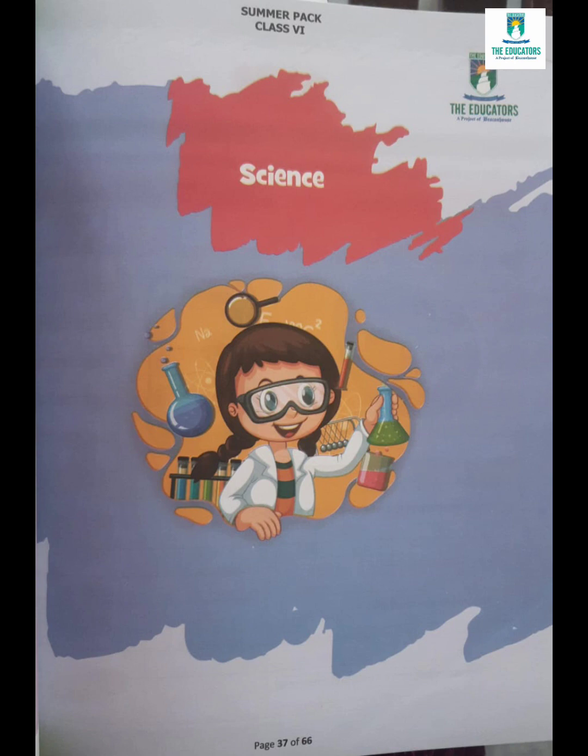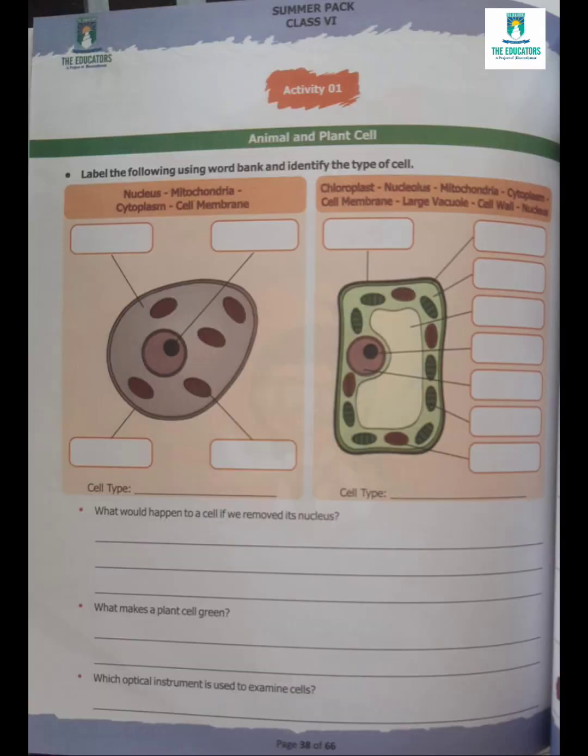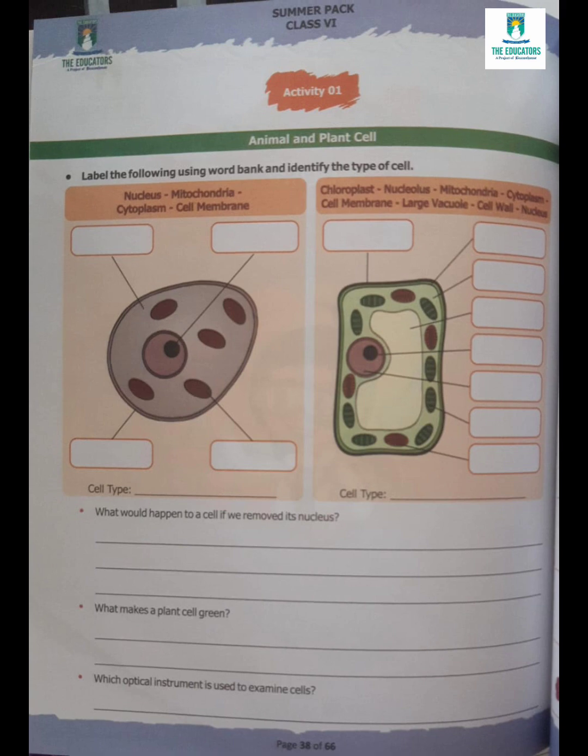As you can see, it's our science summer task for class 6. So let's see how we have to solve it. Our first activity is about animal and plant cells. We have to differentiate between animal and plant cells and also label their different parts. As students know how to differentiate between them, the cell which has a cell wall is called a plant cell and the cell which lacks a cell wall is the animal cell.